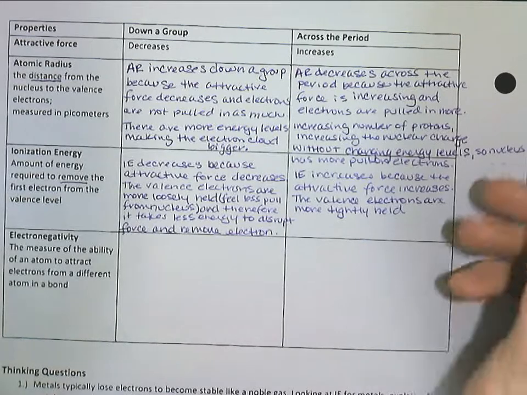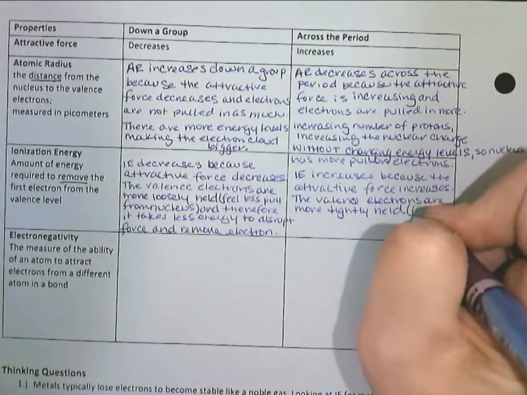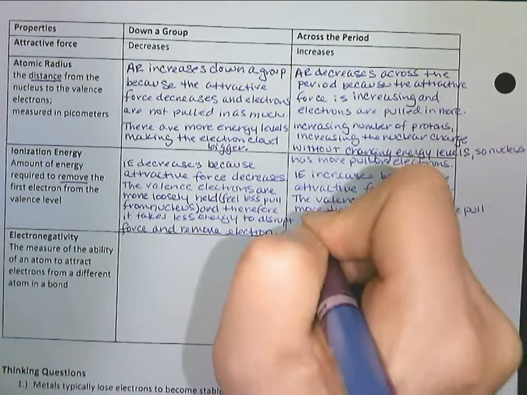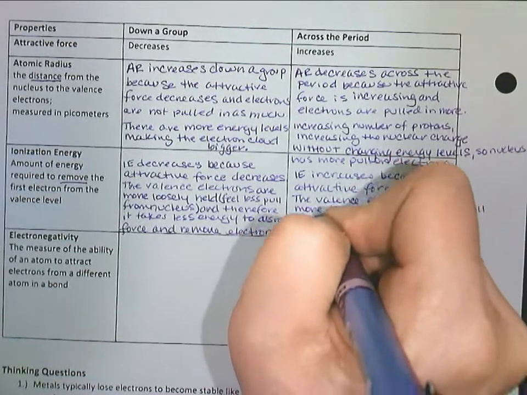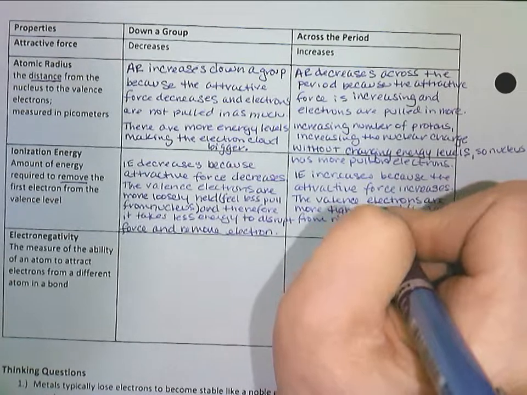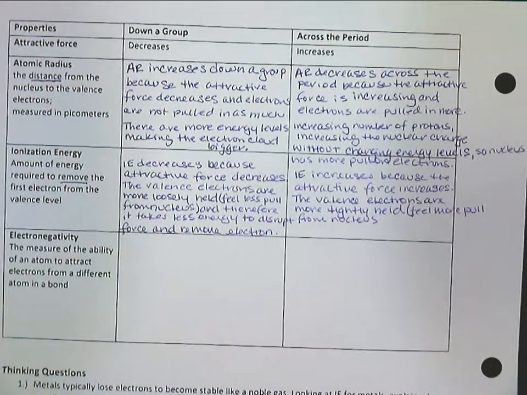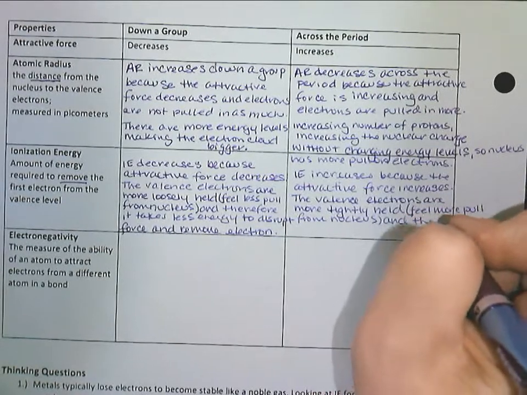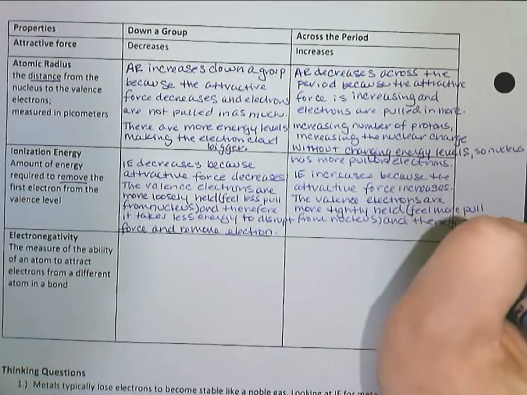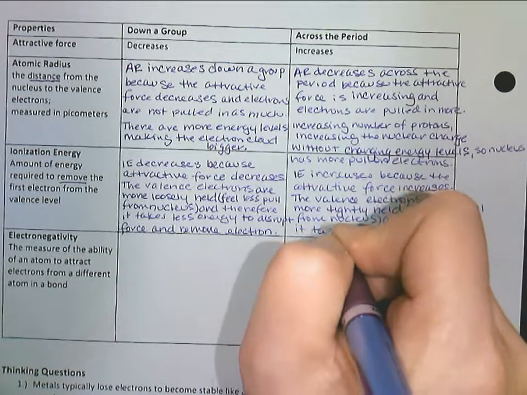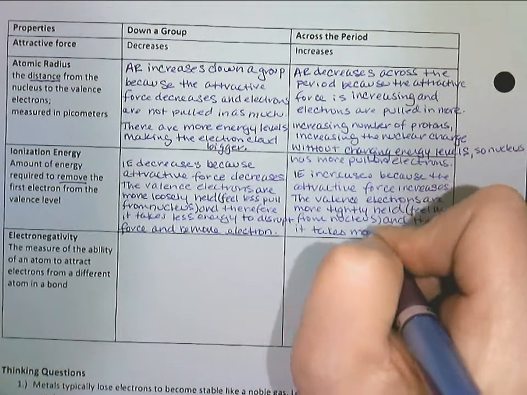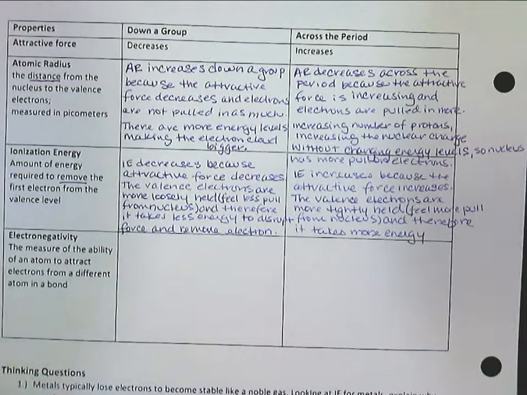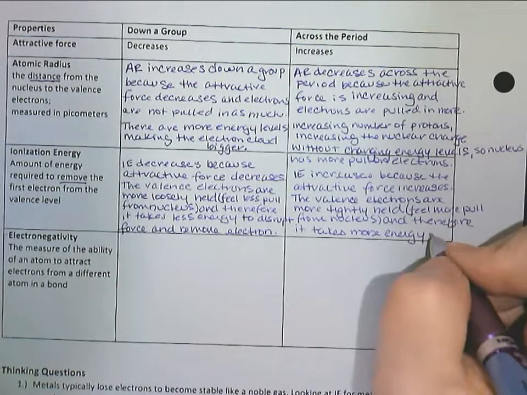Or they feel more pull from the nucleus. And therefore it takes more energy to remove an electron.